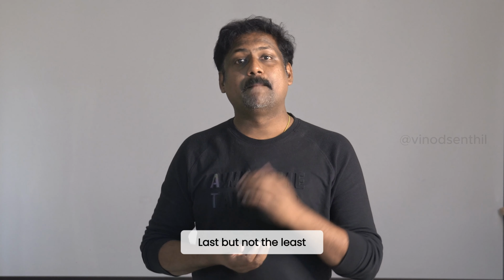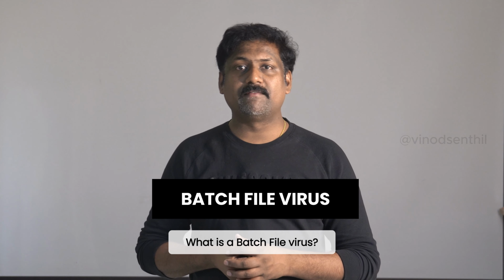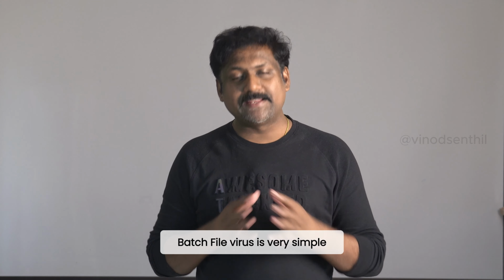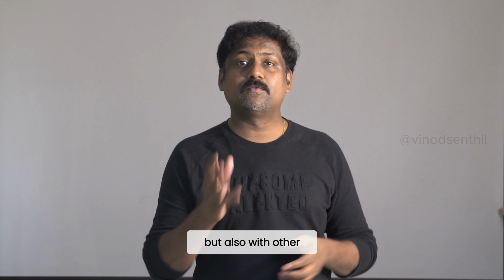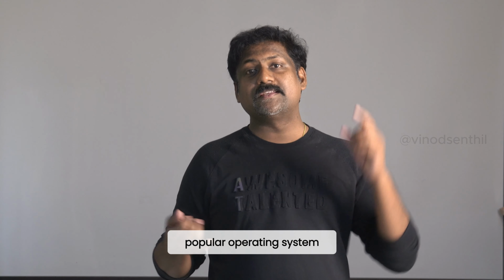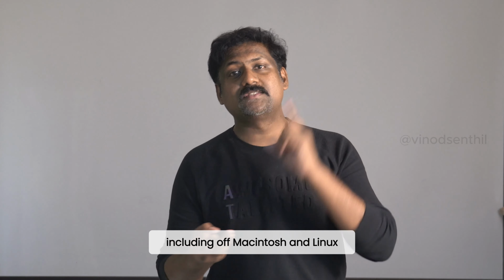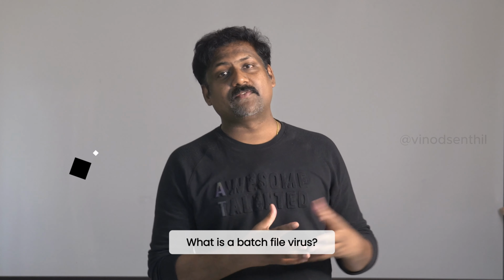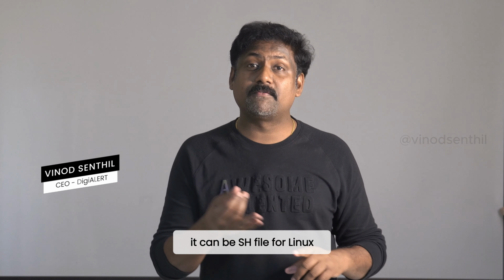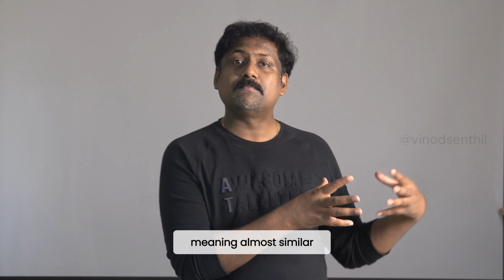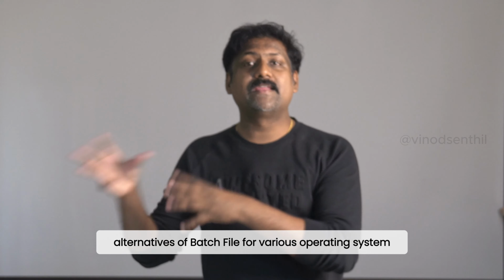Last but not the least, batch file virus. What is a batch file virus? A batch file virus is very simple, right? Most likely it is not just with Windows, but also with other popular operating systems, including Macintosh and Linux. It need not be a .bat file alone. It can be an .sh file for Linux, meaning almost similar alternatives of batch file for various operating systems.